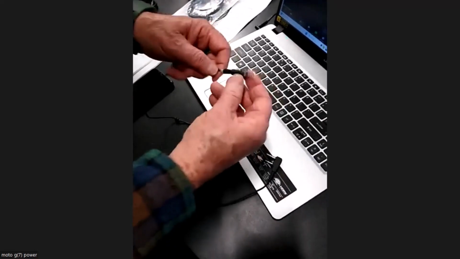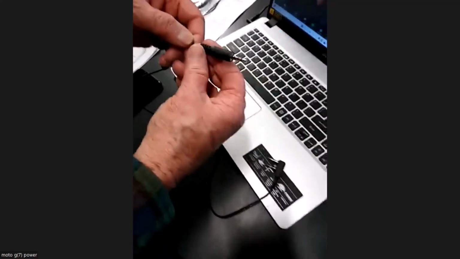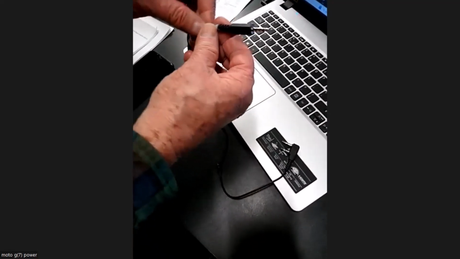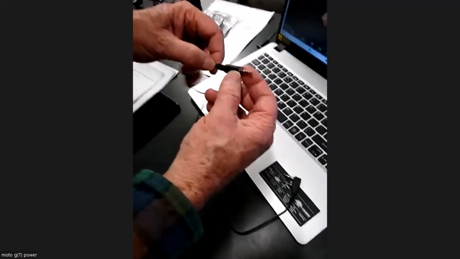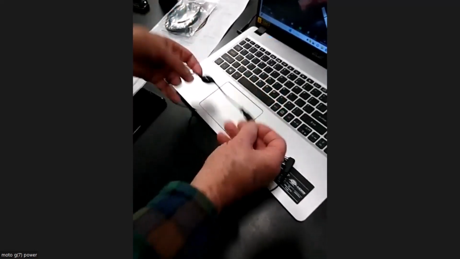And so then I got a TRS connector here, and this was a fun project, getting all those wires soldered on there and keeping them away from each other. But I put that on there, and it works.